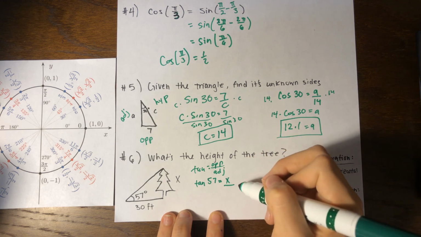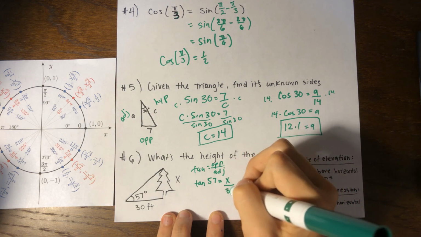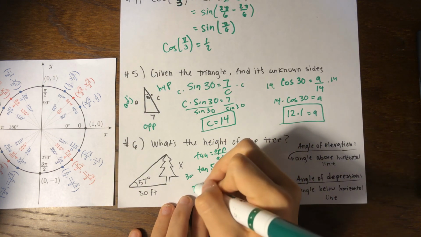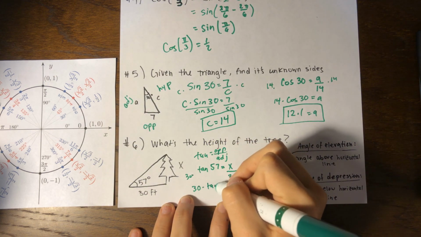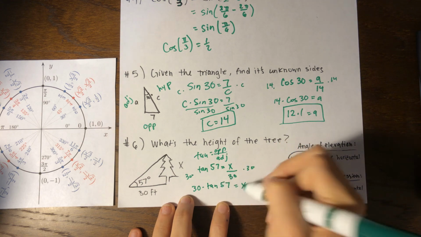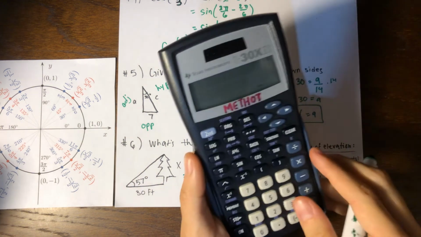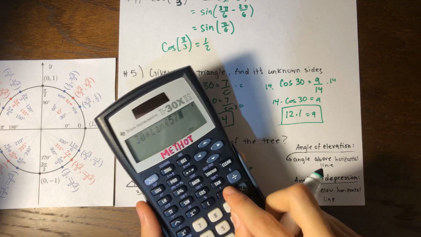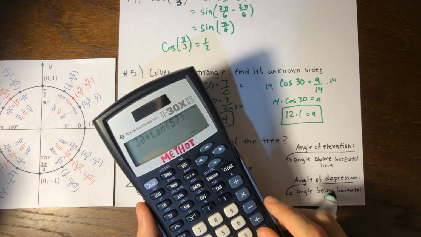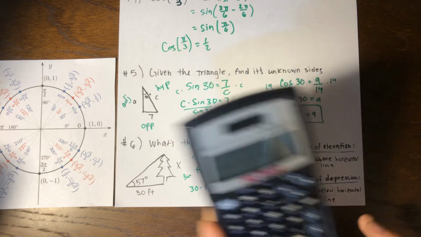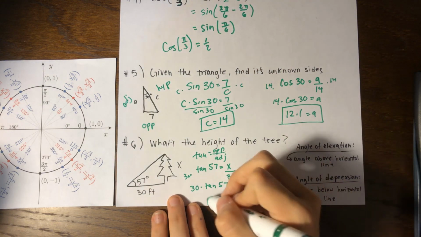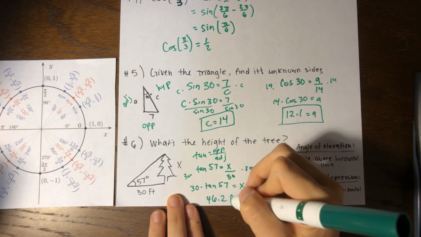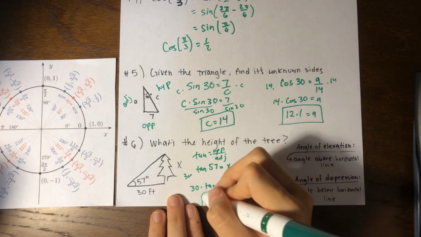And my adjacent is 30. So times by 30, times by 30. So 30 times the tangent of 57 is going to give us our x, the height of the tree. So I have 30 times the tangent of 57. Make sure you're in degree mode. Okay? And I get 46.2. 46.2, and then it was in feet, so 46.2 feet equals x.